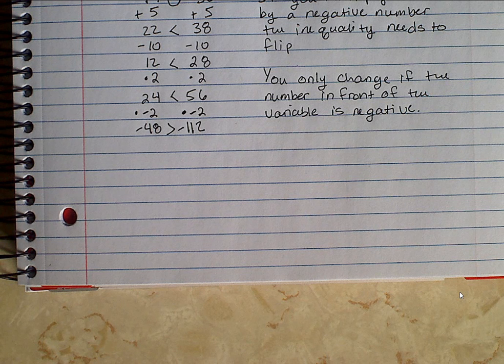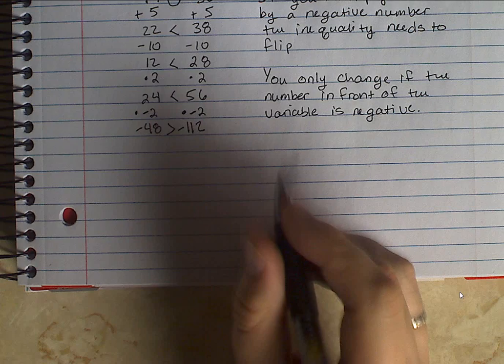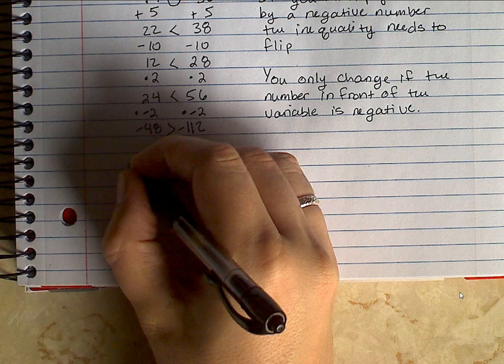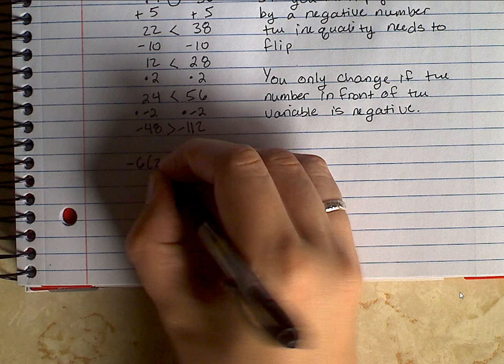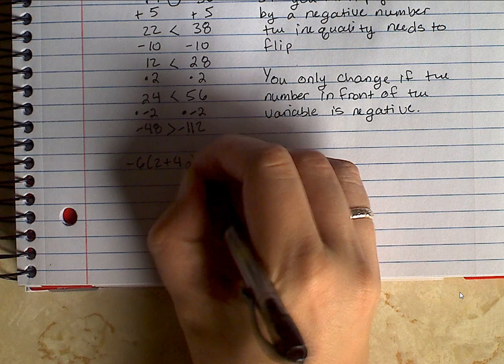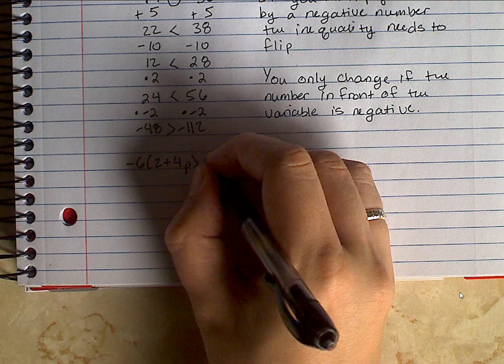Okay, so let's do -6 times, in parentheses, 2 plus 4p, close parentheses, greater than or equal to 108.